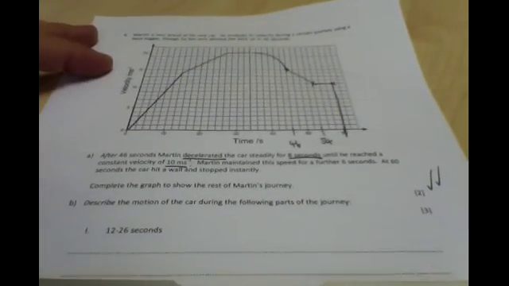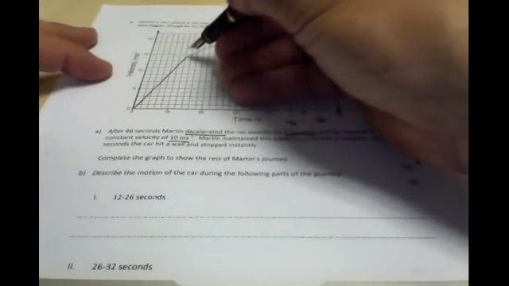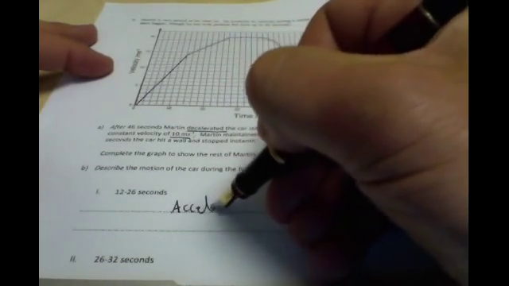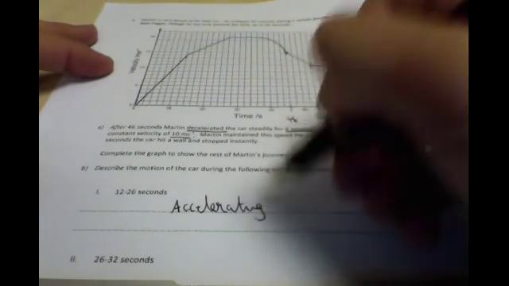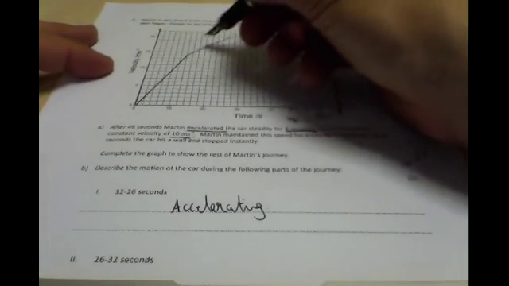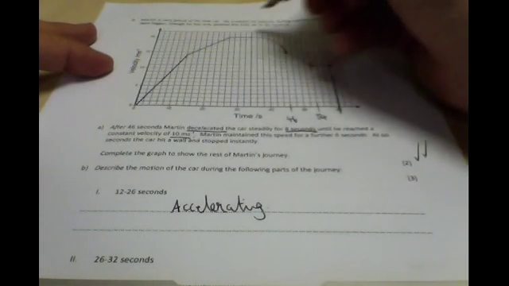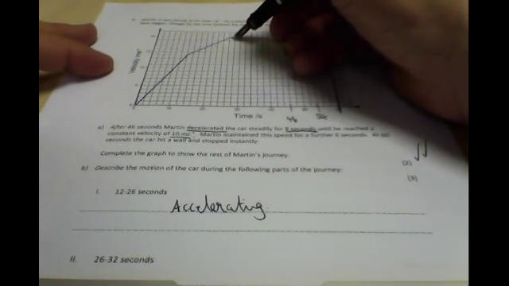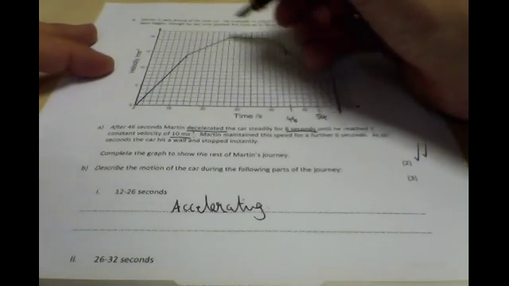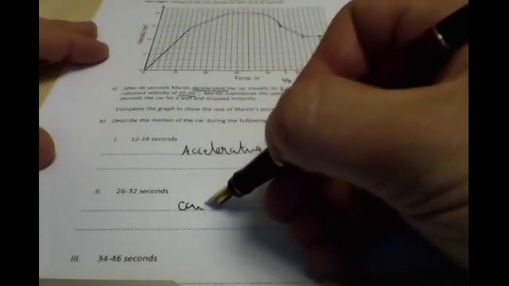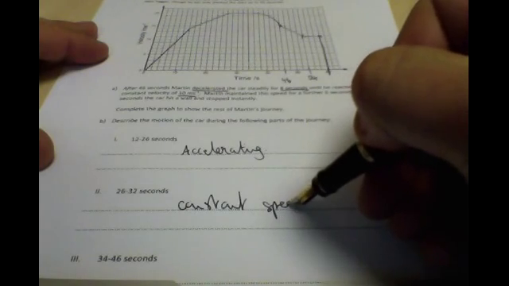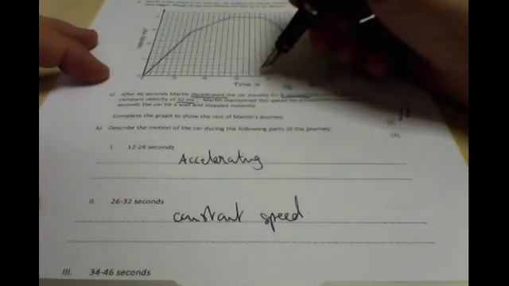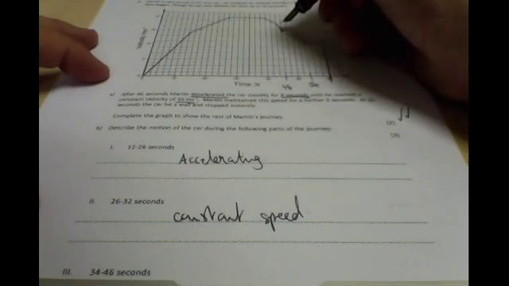1, 2 marks. Describe the motion from 12 to 26. So from 12 to 26, it's accelerating. Remember, this is a velocity time graph, so anything with a gradient is accelerating. 26 to 32, that's a constant speed. 34 to 46, it's decelerating.